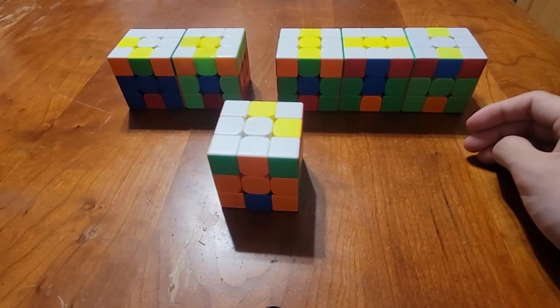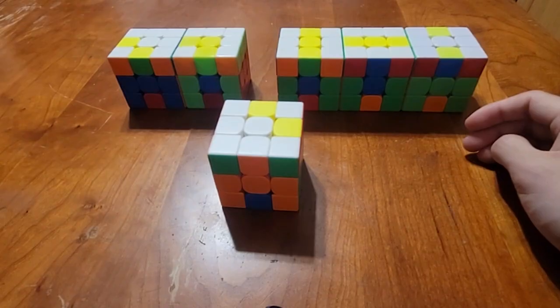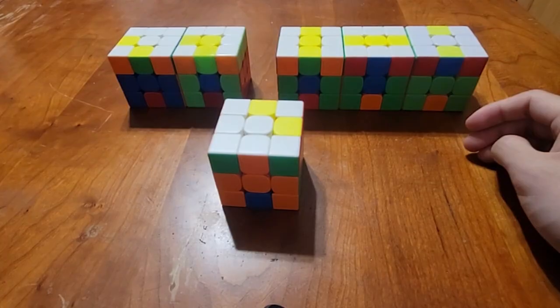Okay, so this will be a tutorial on DFDB recognition. DFDB recognition is a technique that allows you to have pauseless 4B to 4C transition in the Roux method, and it allows you to plan out the first few moves of your 4C. So there's two categories.